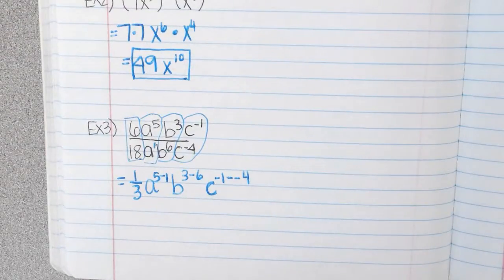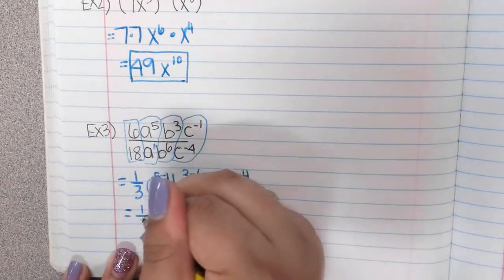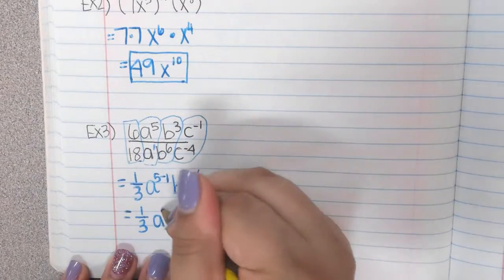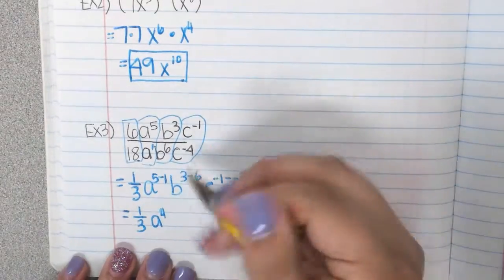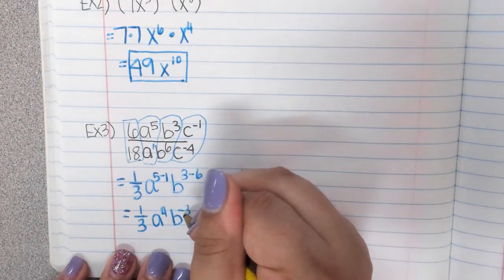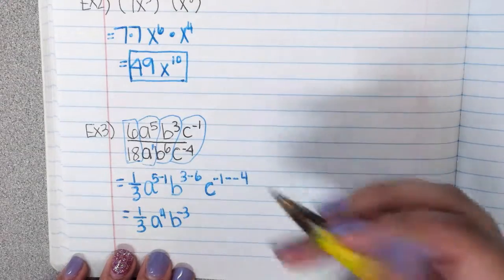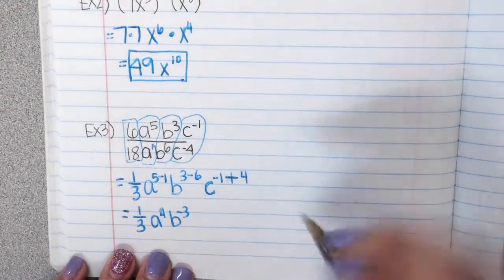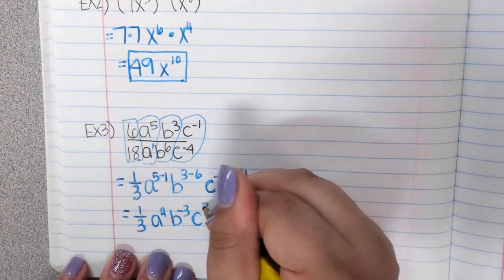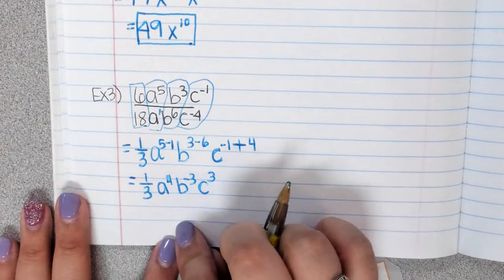Well, 1/3 comes down. What is 5 minus 1? 4. What is 3 minus 6? What is -1? What is this negative and a negative going to do? Remember, it's going to become positive. So what's -1 plus 4? C is 3.